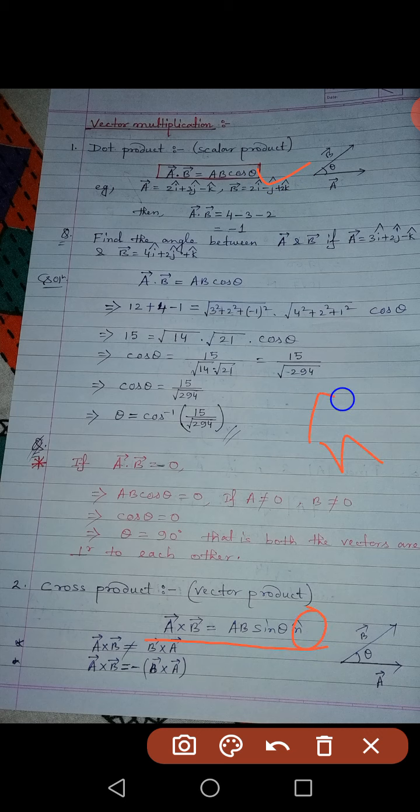N cap is just representing that this thing is a vector, and this n cap is the unit vector which is providing direction to this thing. And why? As I already told you, since it is vector product, when you multiply this, the result will be a vector, and to show that, here we are using this n cap.